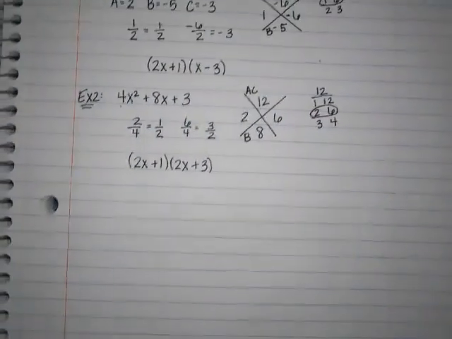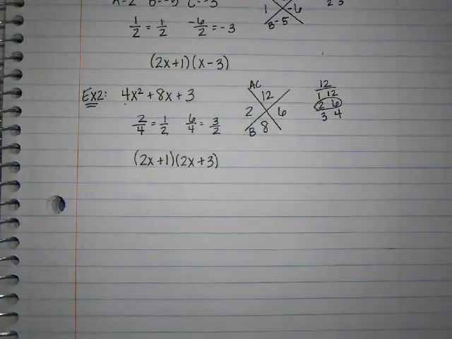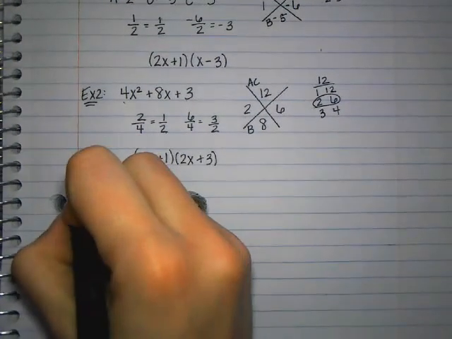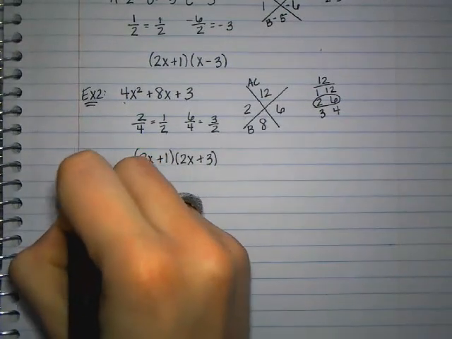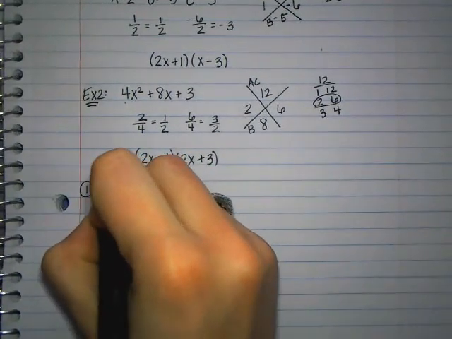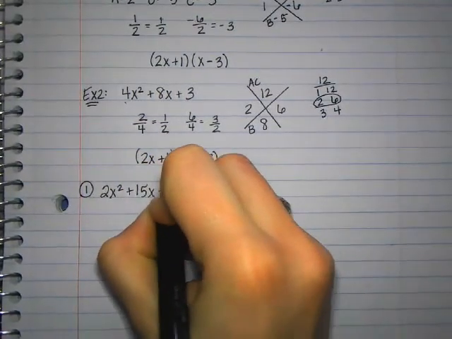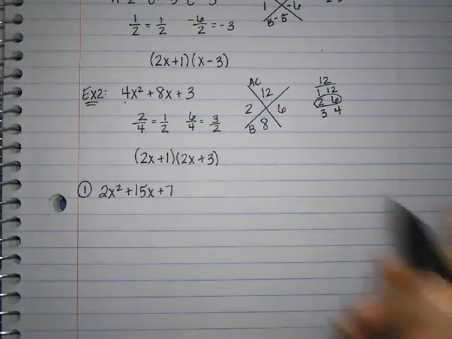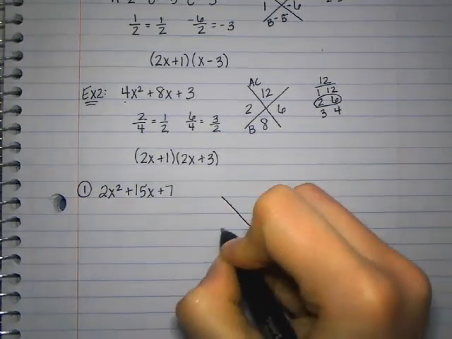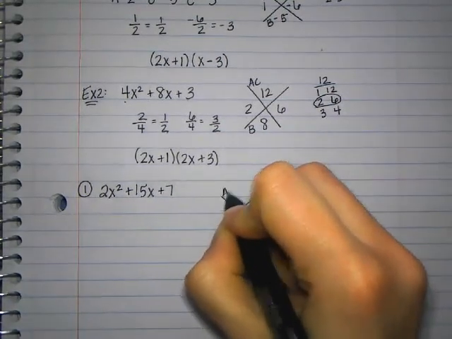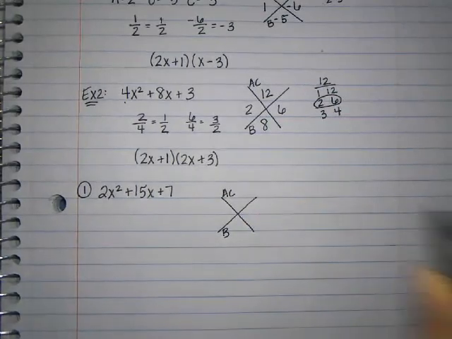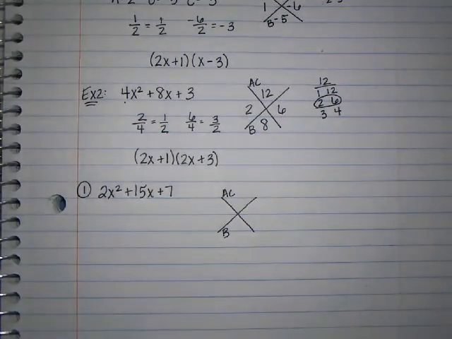So here's one for you guys to try for yourselves. 2x squared plus 15x plus 7. I'll draw the A times C and B below like you should be to start off the problem. And go ahead and pause it so that you can work on it separately.